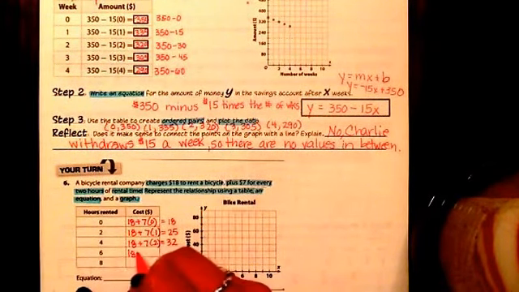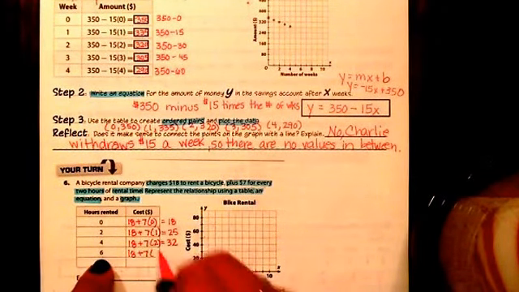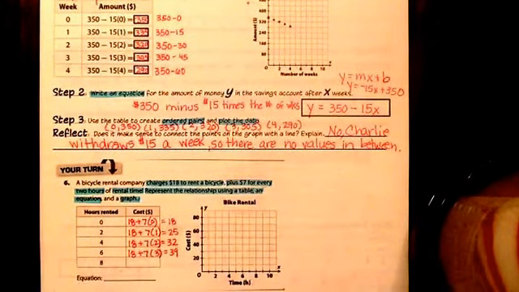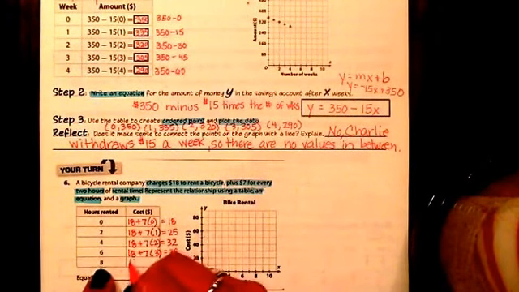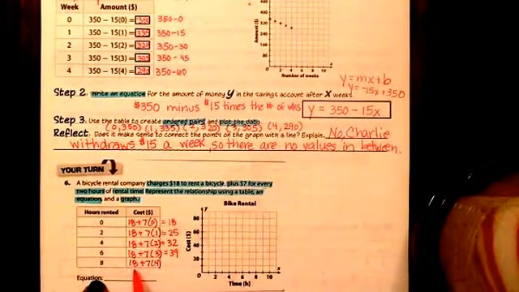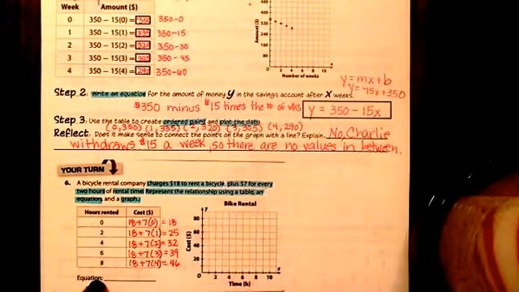For 6 hours, how many groups of 2 are in 6 hours? Well, 3. So 7 times 3 is 21. You should have added 18 to 21, and you should have gotten 39 here. And how many groups of 2 are in 8 hours? Well, 4. So 7 times 4 is 28. You should have added 18 to 28, and here you should have $46.